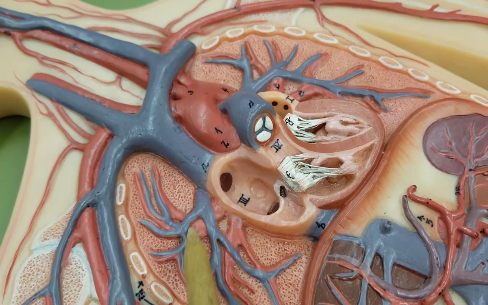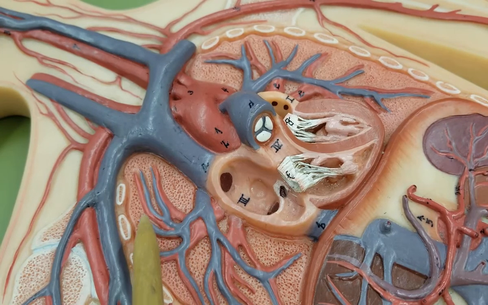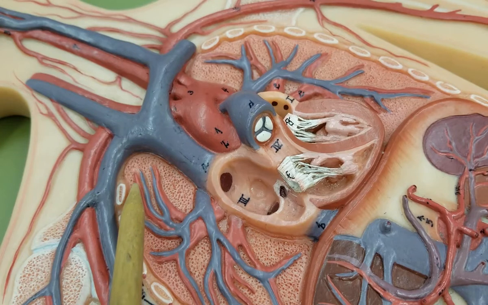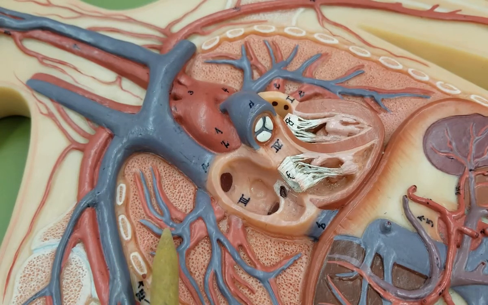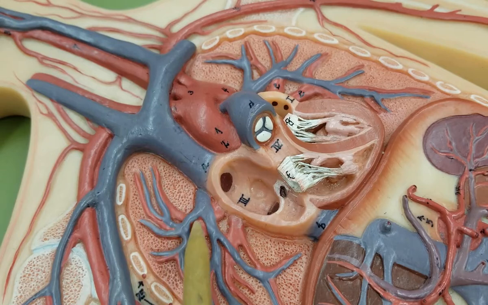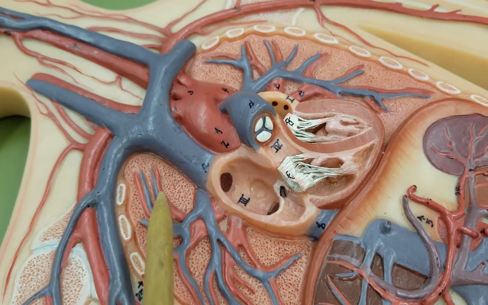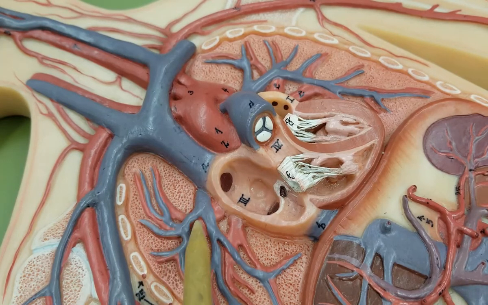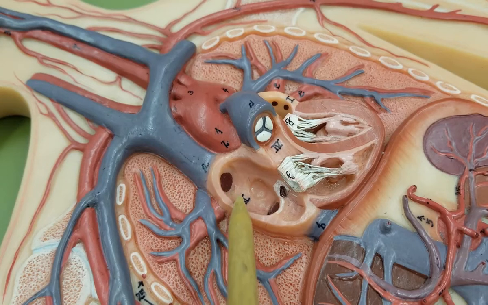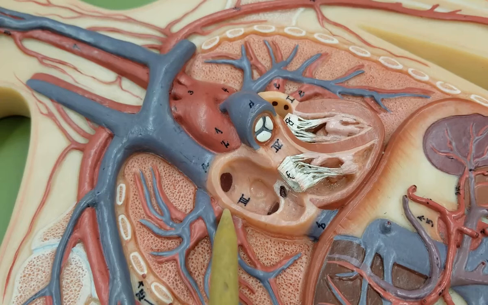Well, these blue pulmonary arteries are carrying blood away from the heart into the lungs where it gets oxygenated, and the new oxygenated blood, which means the blood's turned red when it gets oxygenated, comes back toward the heart within these red vessels. So those red vessels would be the pulmonary veins, because the veins go toward the heart. Arteries always away, veins go toward the heart.